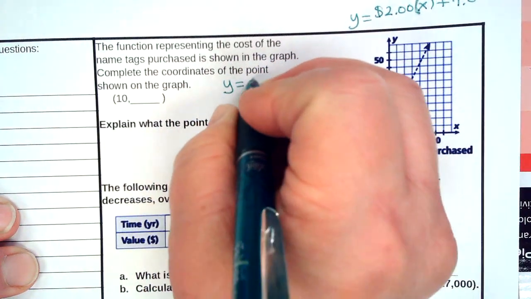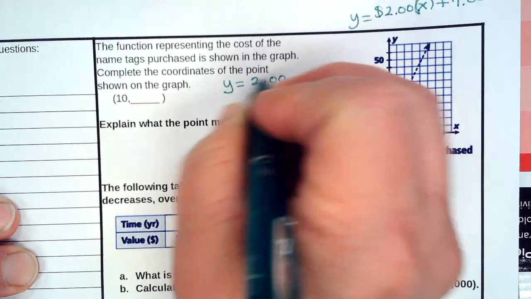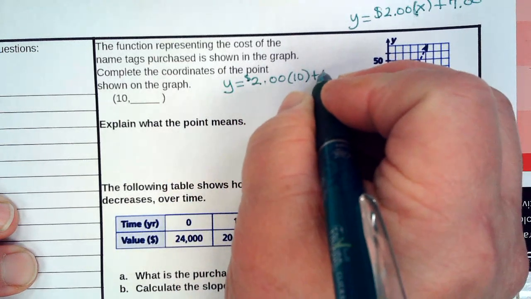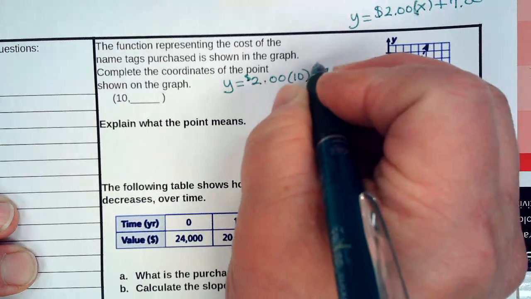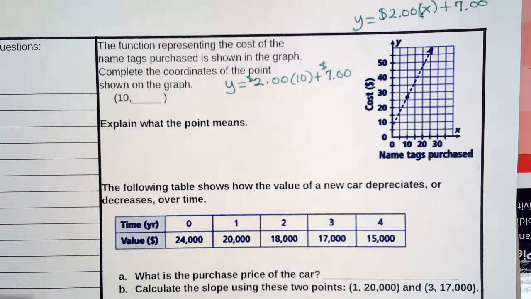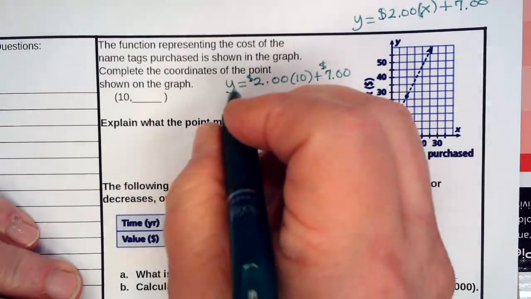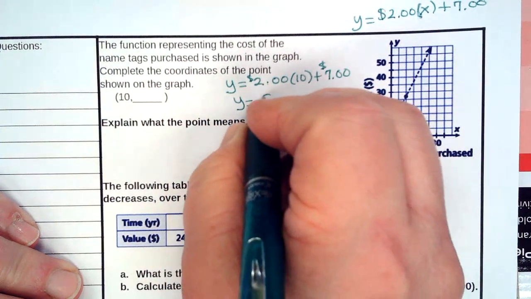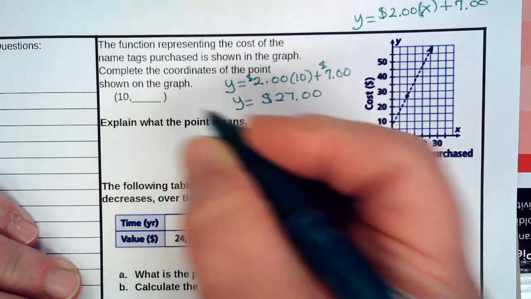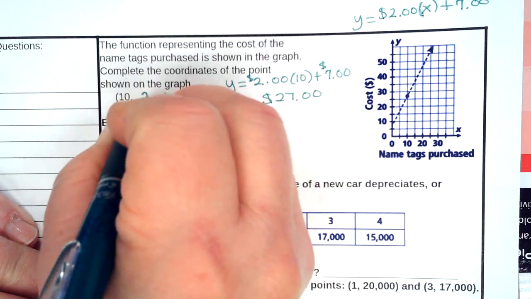y is equal to $2 times 10 plus $7. Okay, $2 times 10 is $20. $20 plus $7 is equal to $27. So this would be 27.